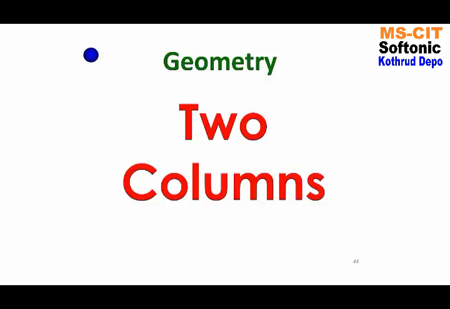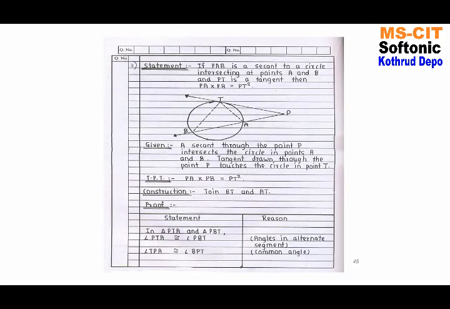In geometry, sums which are based on theorems, where actually you are writing the proof of that theorem or solving sums based on those theorems, always use two columns. First column is statement and second column is reason, because in sums based on theorems you are expected to write a reason for every step, but many students avoid it. If you provide a separate column for writing reason, then definitely you will write the reason in that column against each step. So statement and reasons, two columns must be there.